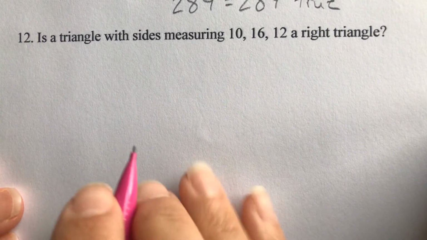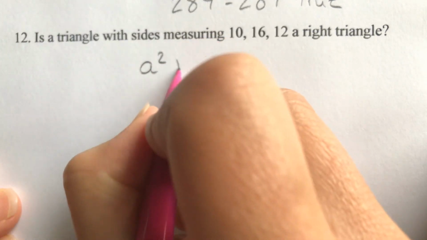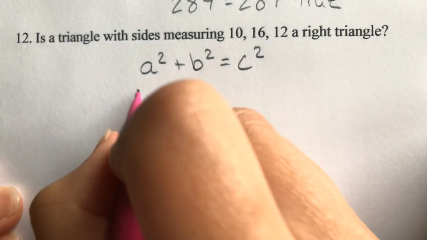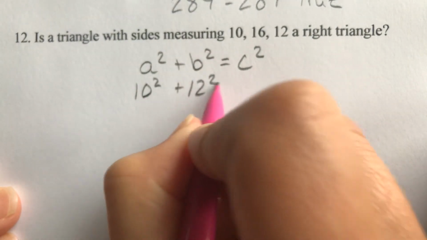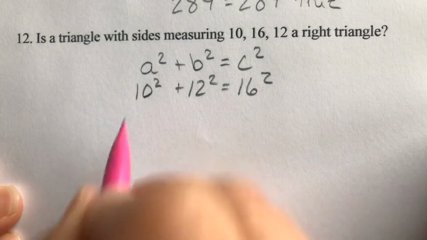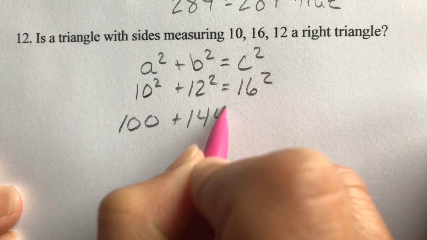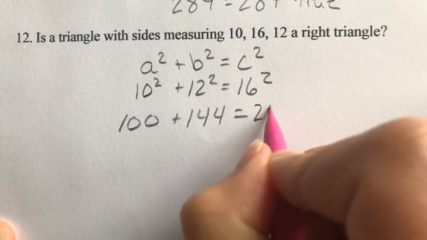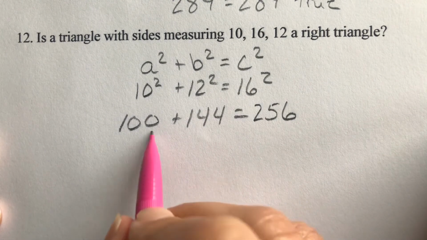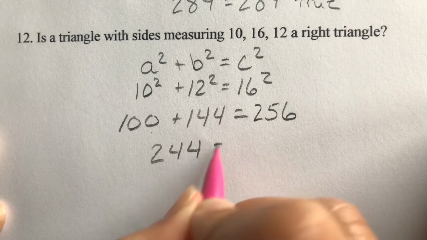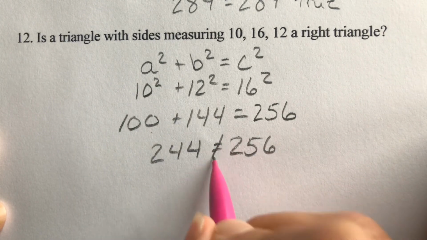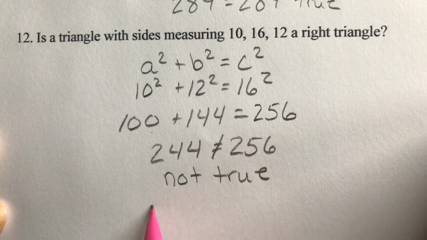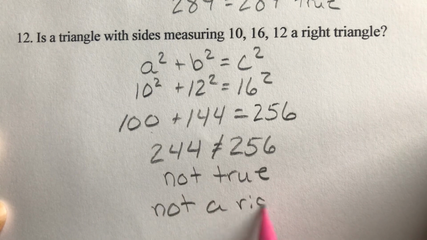Okay, remember, pause and do 12 on your own if you haven't done so already. Put them in order. 10 squared plus 12 squared equals 16 squared. 100 plus 144 equals 256? 100 plus 144 is 244, not equal to 256. Not true, not a right triangle.